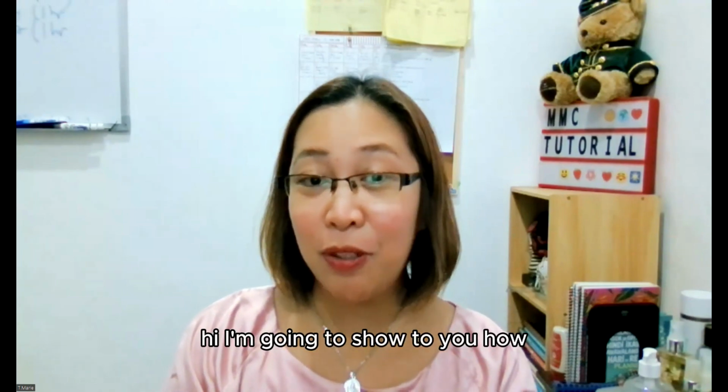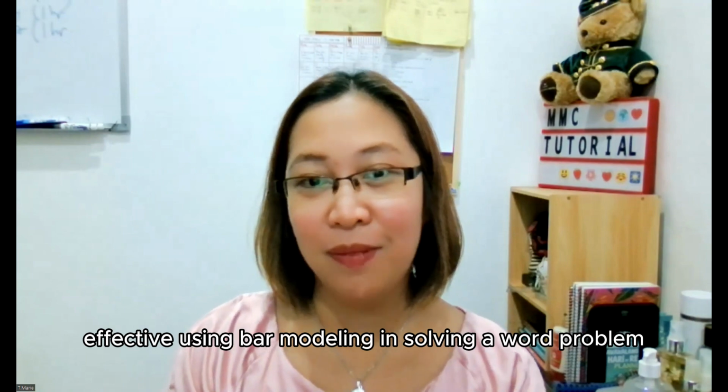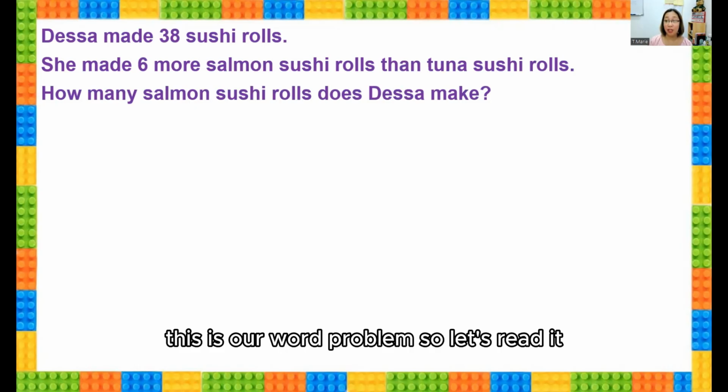Hi, I'm going to show you how effective using bar modeling is in solving a word problem. Let's begin. This is our word problem, so let's read it.